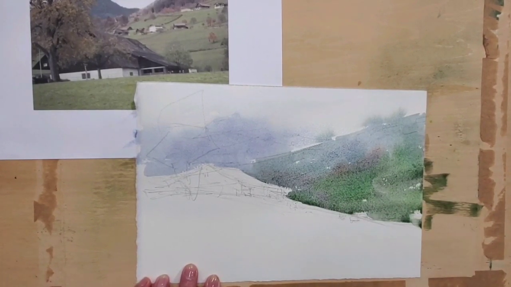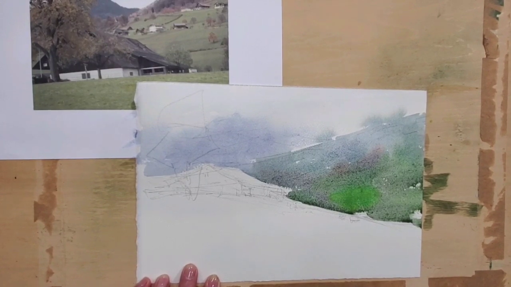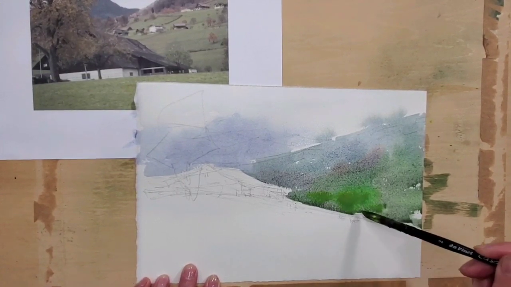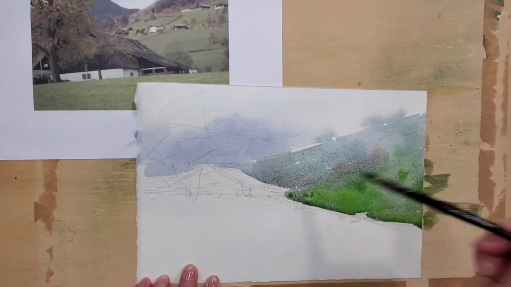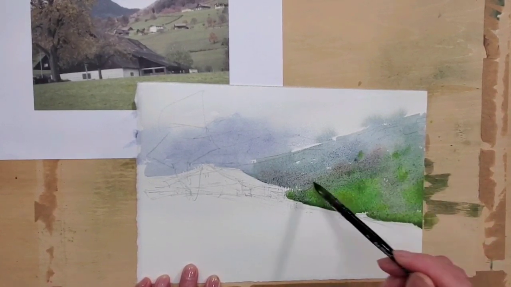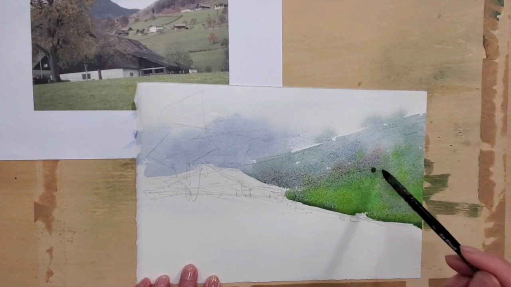So just did that, and as I continue, I'm adding a little bit more of the warm yellow into this and giving a little richer green gradually, here and there. And there's a bunch of houses in the mountains.